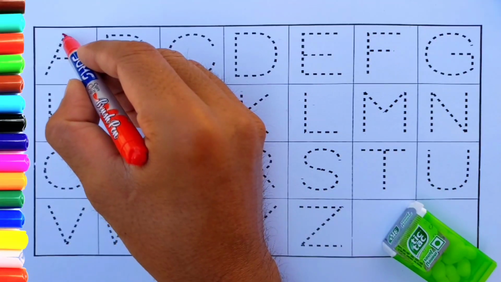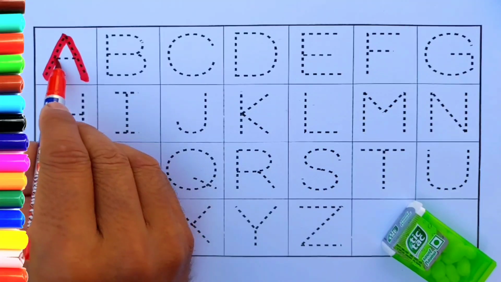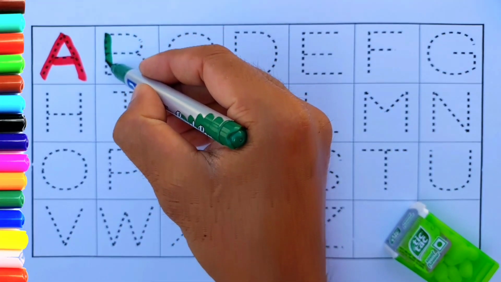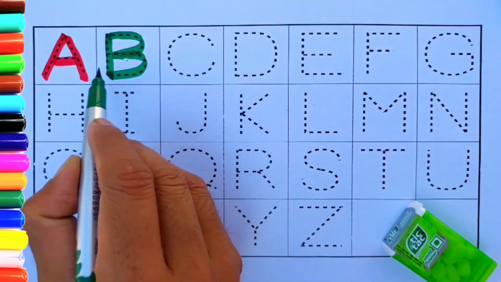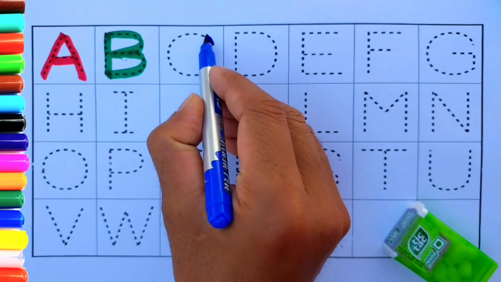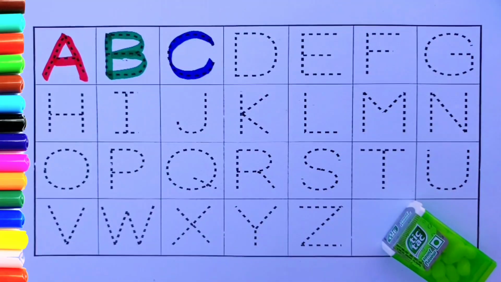Alphabets capital letter. A for apple. B for ball. C for cat.